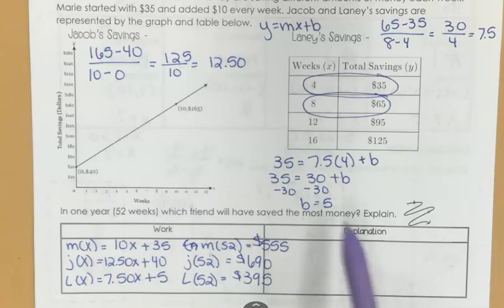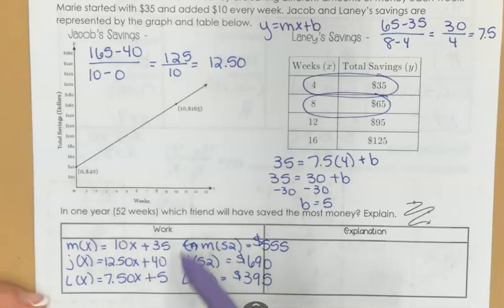So again, you could write a couple complete sentences here talking about those predictions and maybe even say something about the comparison between Marie and Lainey and would they ever intersect at some point on our graph.